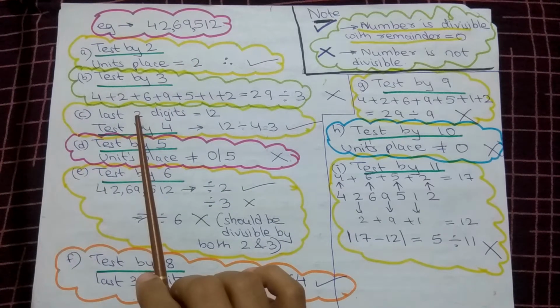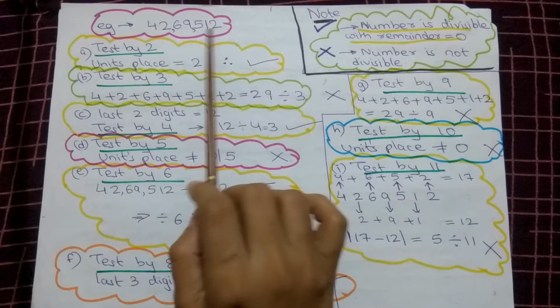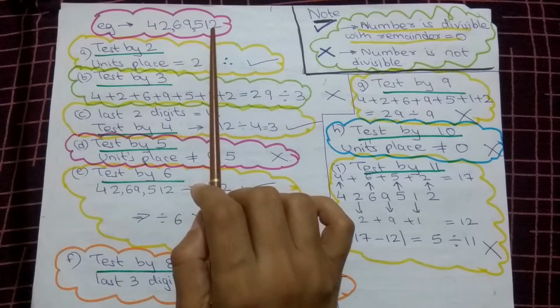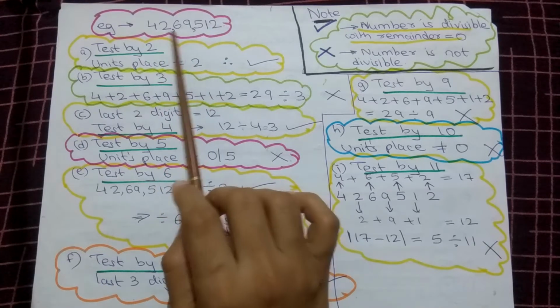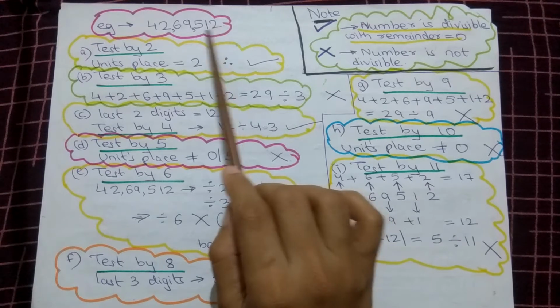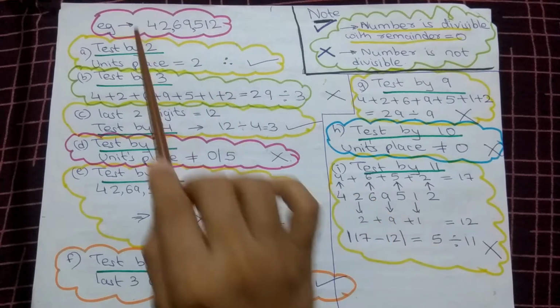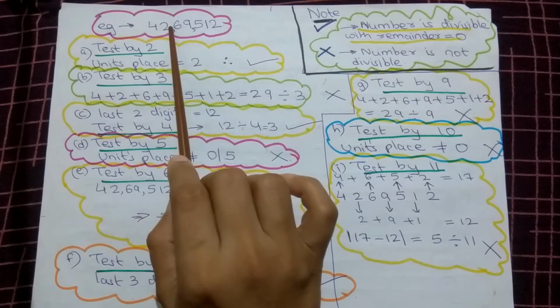Divisibility test by 4. As stated earlier, if the last two digits of the number are divisible by 4, in that case only the original number will be divisible by 4. In this example, we have 12 in the units place and tens place. We have number 12. 12 is divisible by 4, so this original number is divisible by 4.